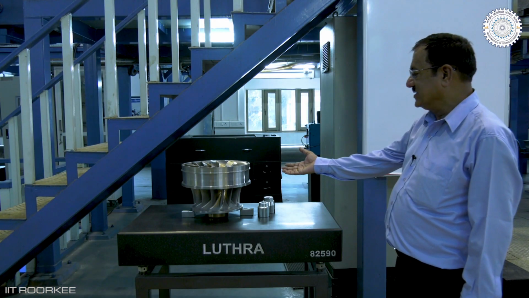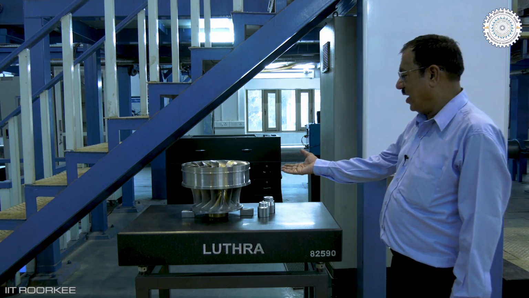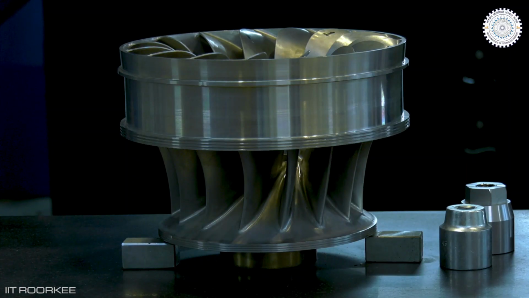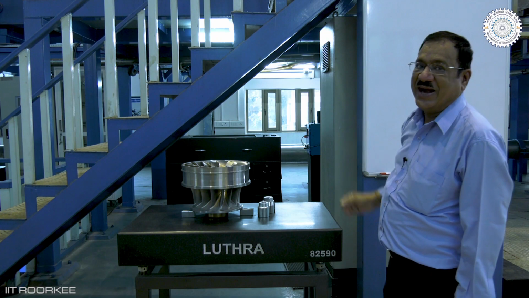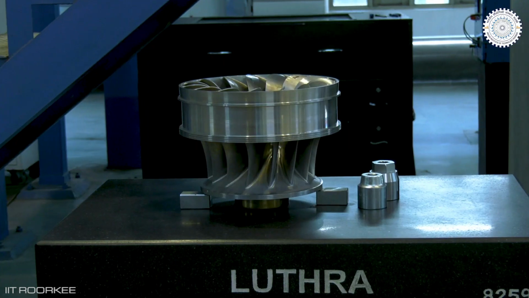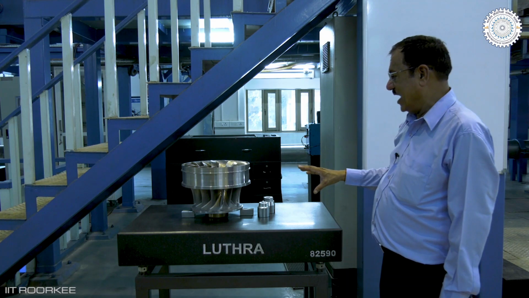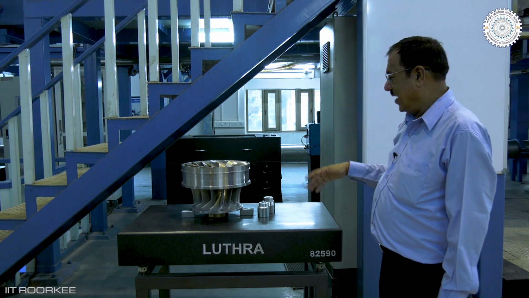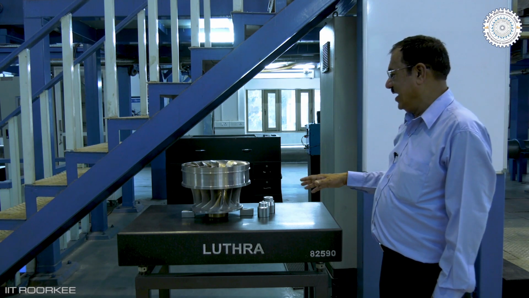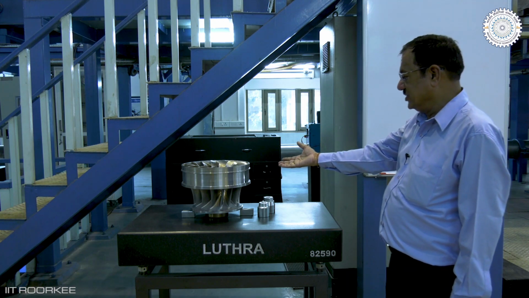Here we can see a Francis model runner. This type of runner is inside the model which we had seen earlier. Here you can see this model is kept upside down. Basically, in actual case, it is the other way around. To see the runner clearly, this has been put in this shape.